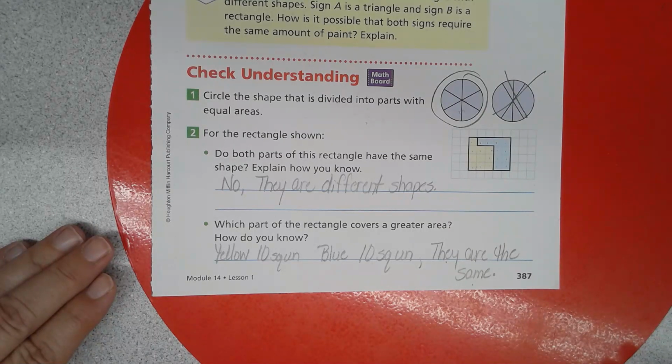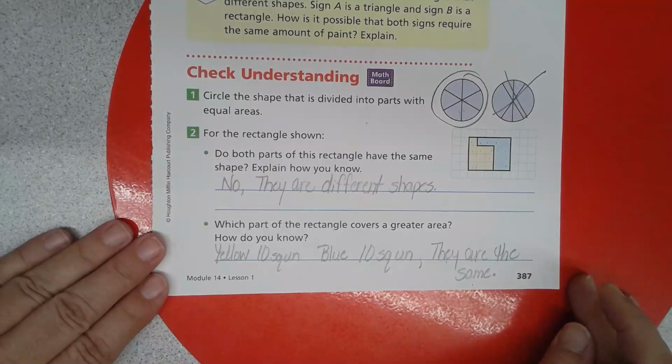Pause the video if you need to. If not, we're going to turn the page and move on to the next question, question number 3.